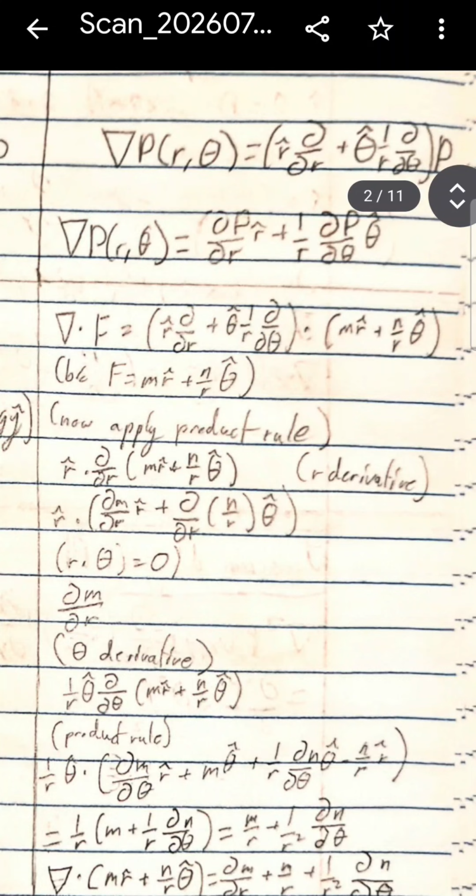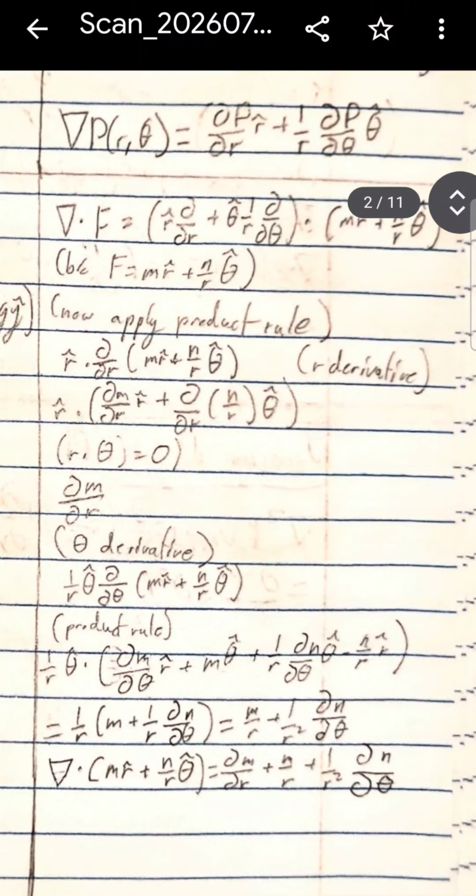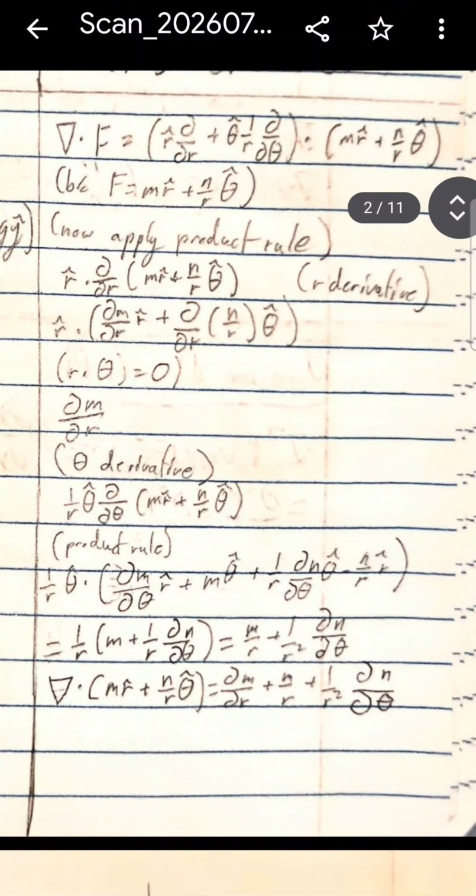We take the dot product with our polar del operator. And then when we apply the product rule, the theta derivative generates an extra term because r times unit vector r changes with angle. So this expands out to give us the final divergence: the partial derivative of m with respect to r plus m over r plus 1 over r squared times the partial derivative of n with respect to theta.